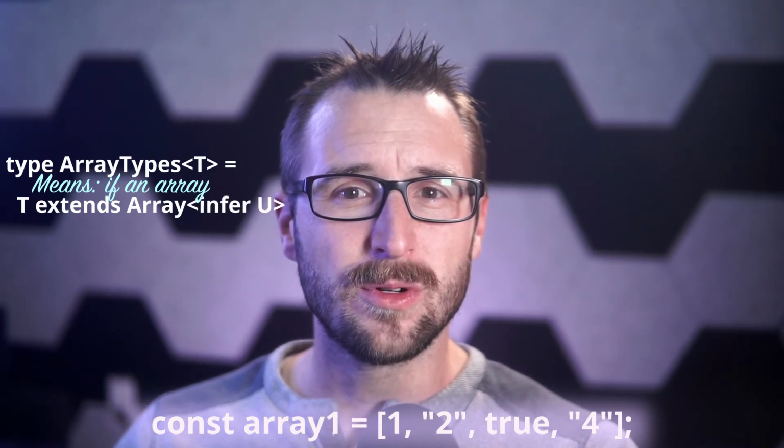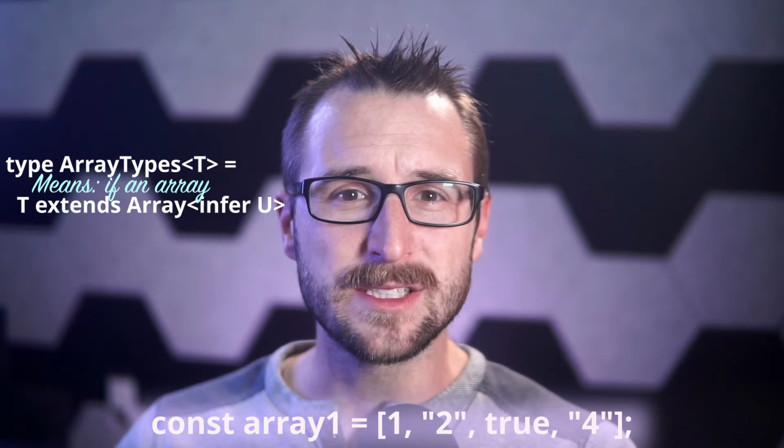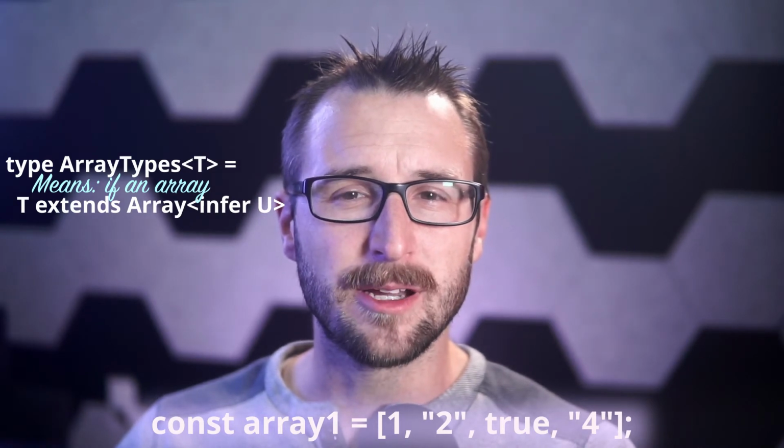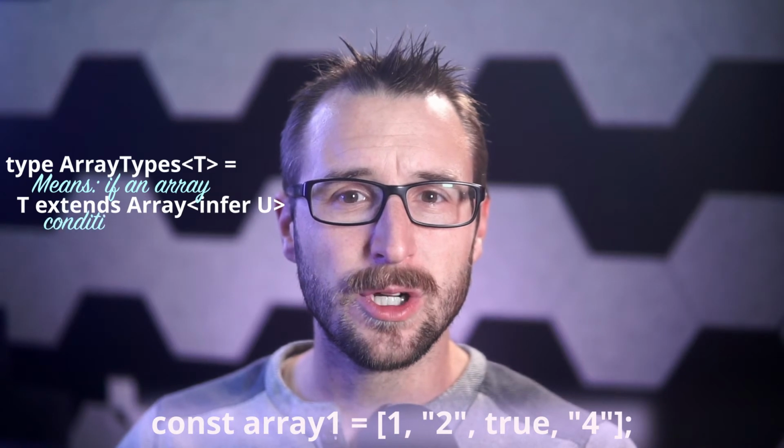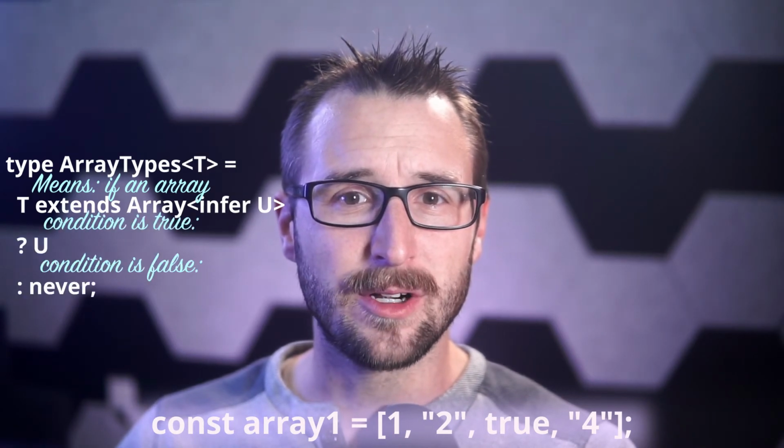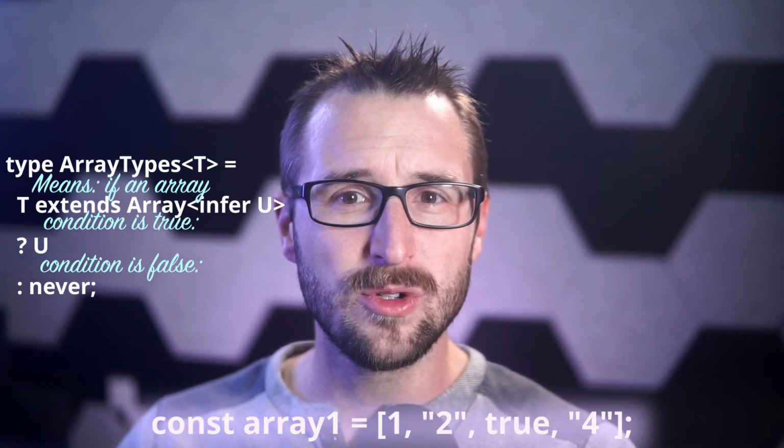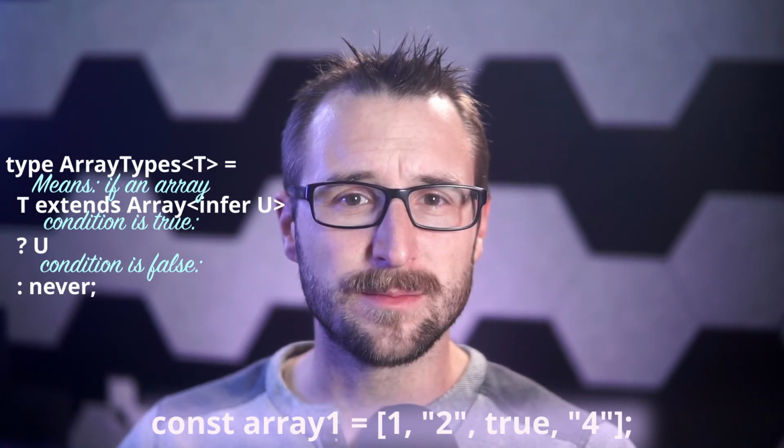Then we borrow the infer keyword to extract all types from the array. The syntax is array infer U. The else condition returns never if the type we check is not an array. Hence, we need to use the question mark and the colon.